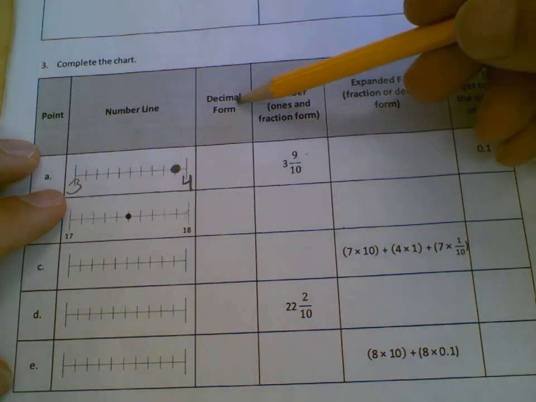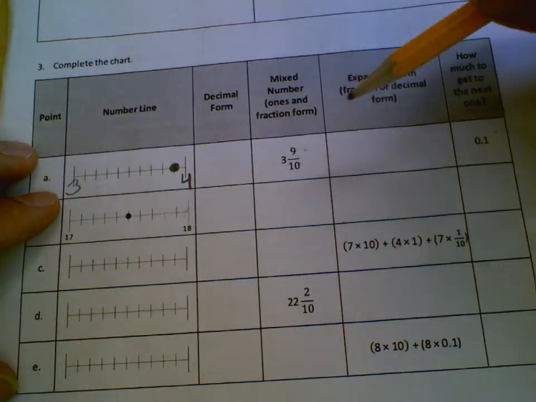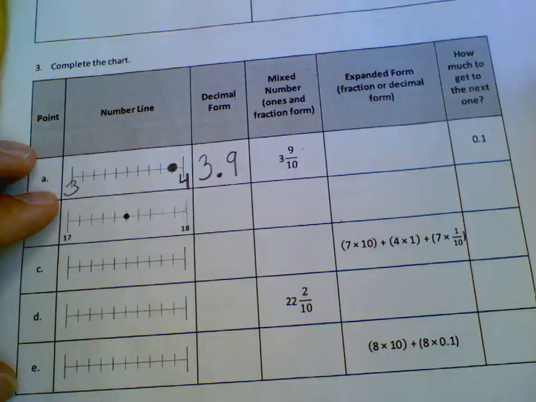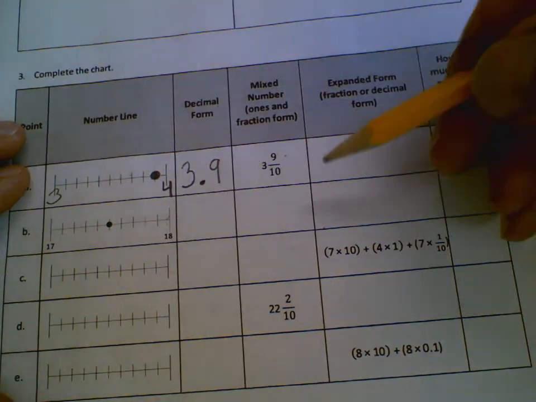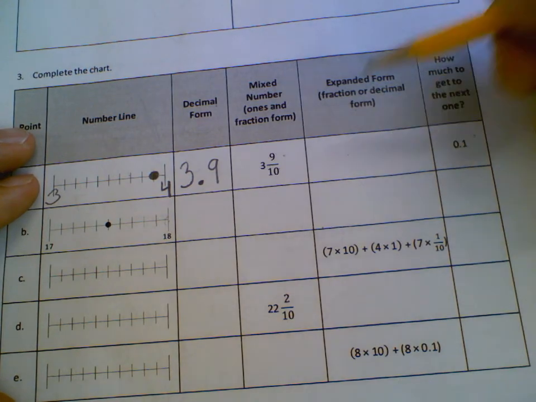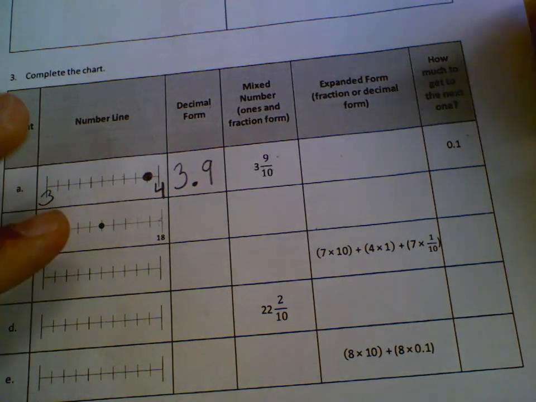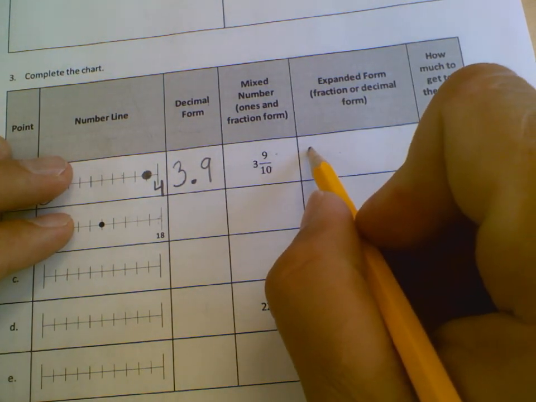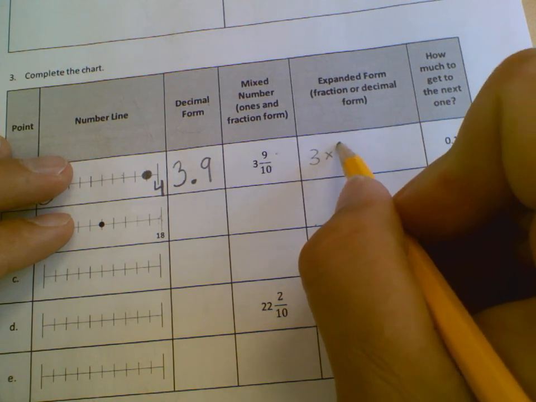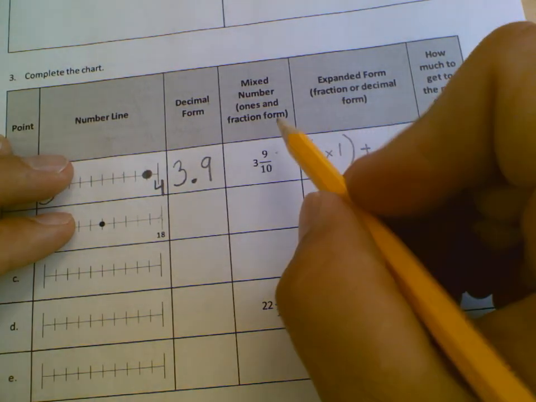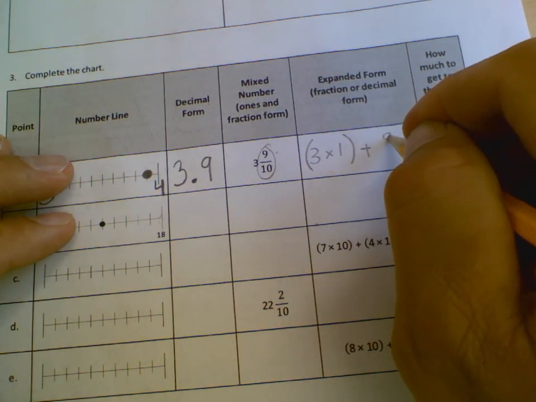Okay, so what else is missing? Decimal form. So we should know that this is 3 and 9/10. Expanded form. Okay, fraction or decimals. So we have 3 ones and then we have 9/10, right? So we're going to say we have 3 ones plus this 9/10.